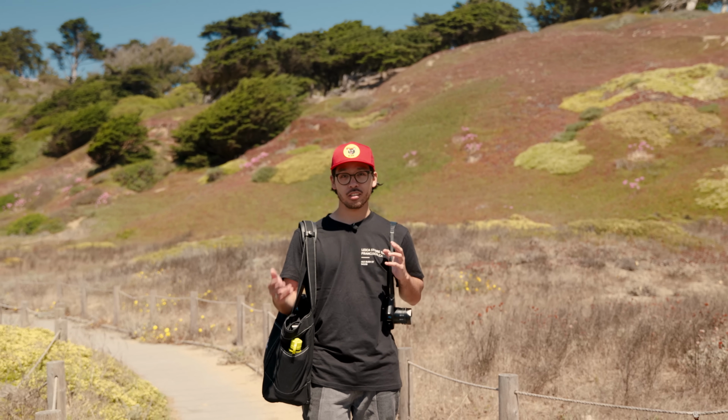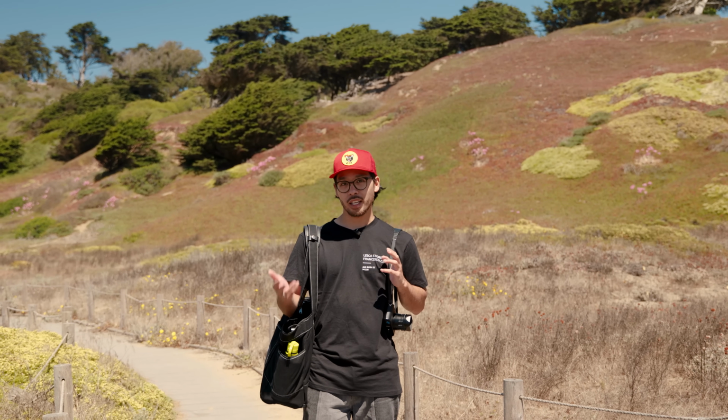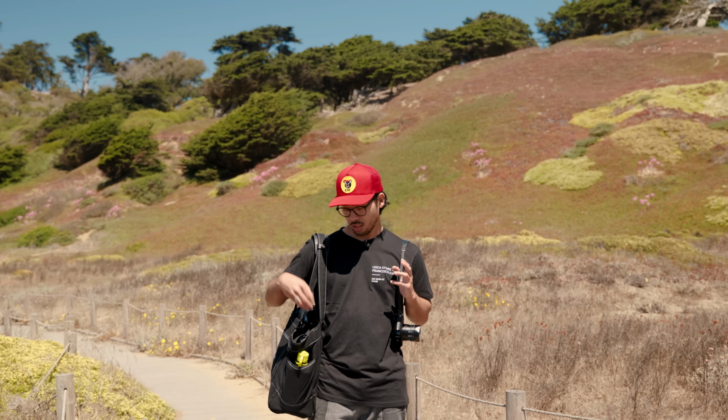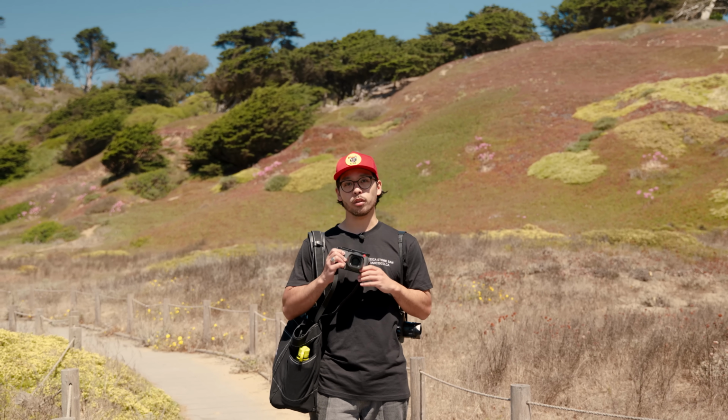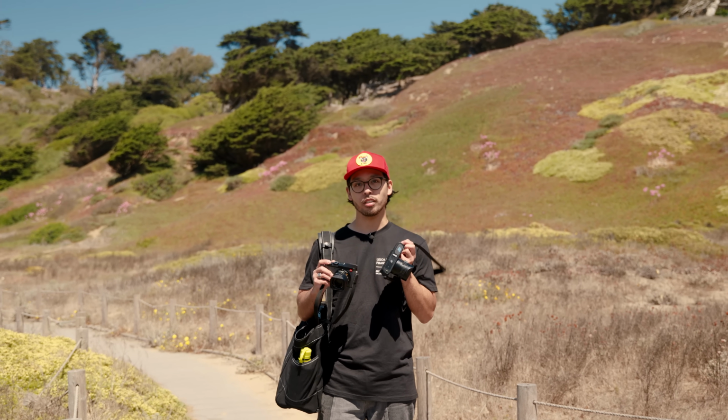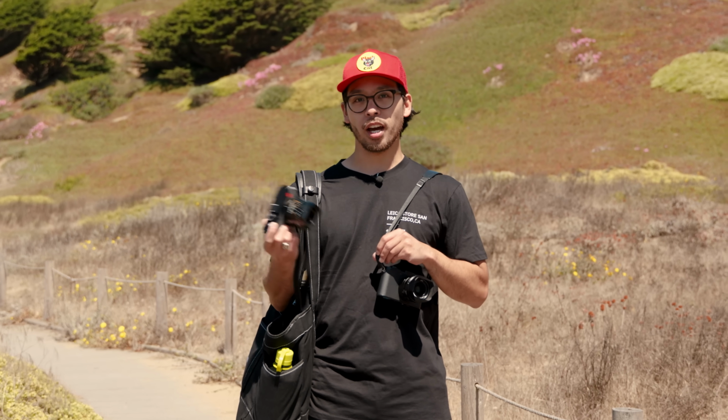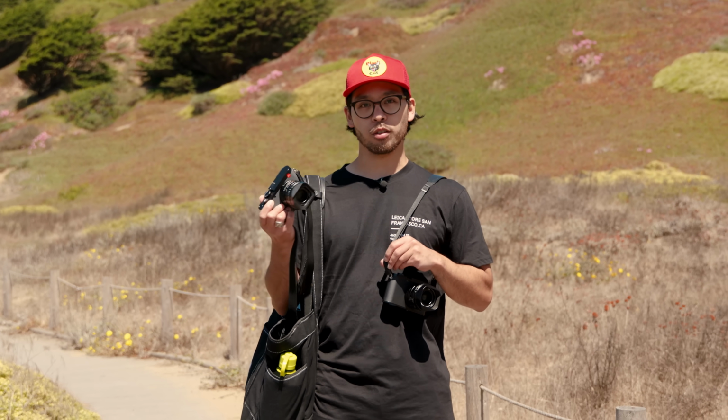My name's Carlo, and on today's episode, we're taking a look at a wide versus standard focal length with the Leica Q43 versus the Leica Q3. It's kind of an update to wide versus telephoto, but more standard focal length.